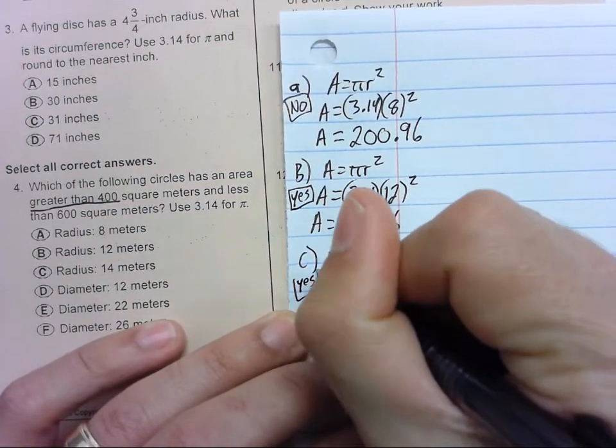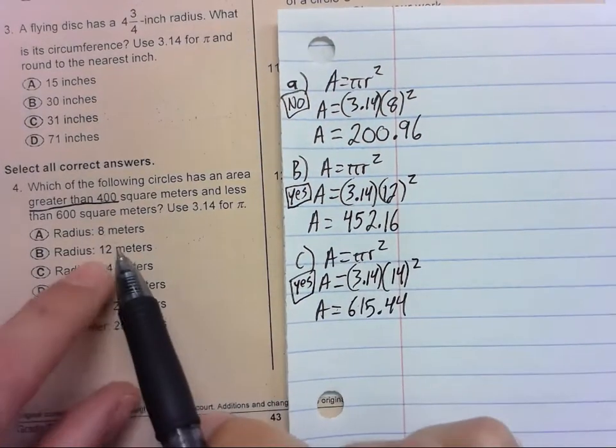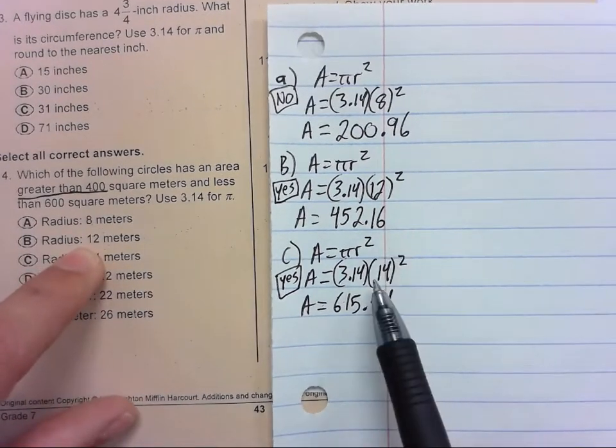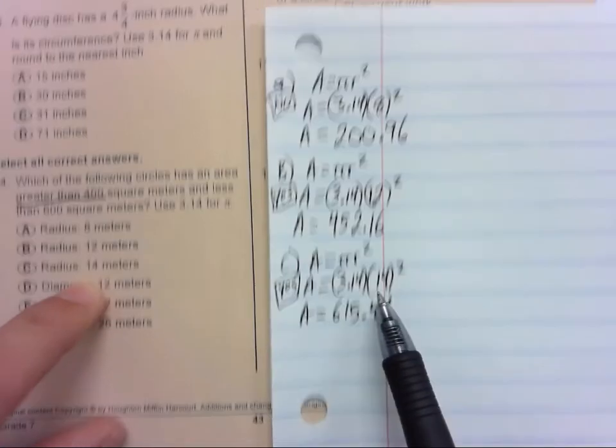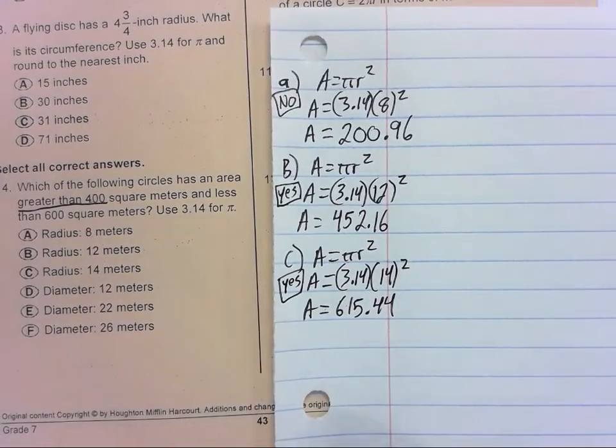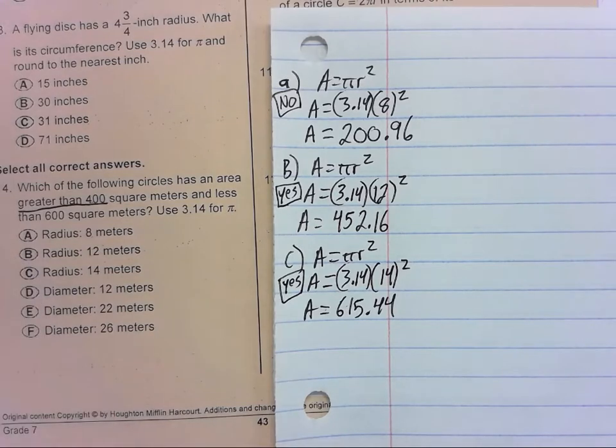And we really didn't need to do work here, because if the radius is 12 and that works, when the radius increases, the area is going to get bigger. So if 12 worked, we knew that anything greater than 12 would also work. So far B and C.